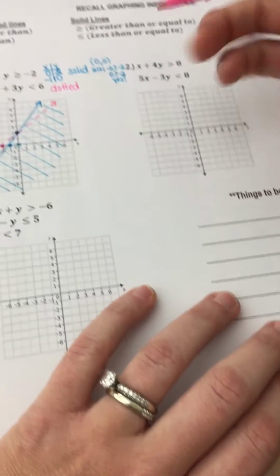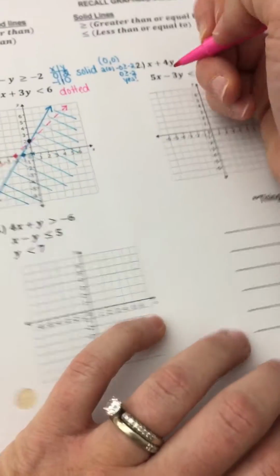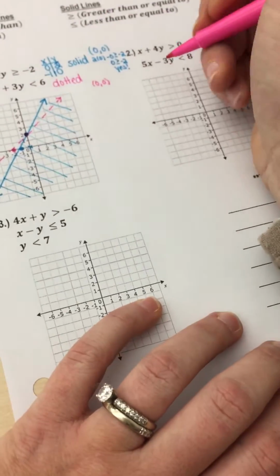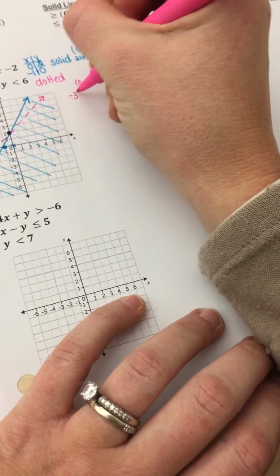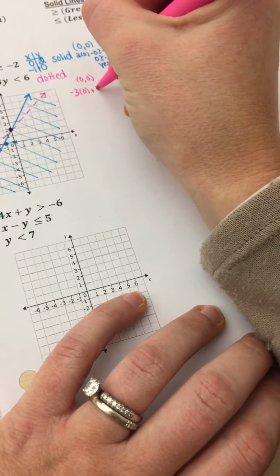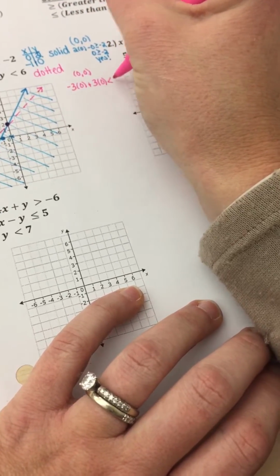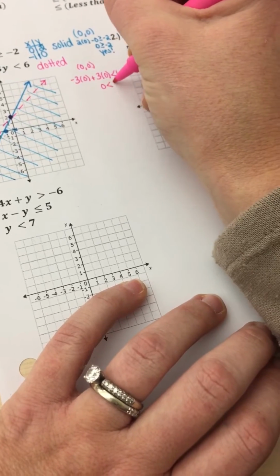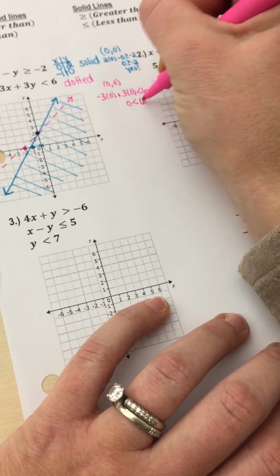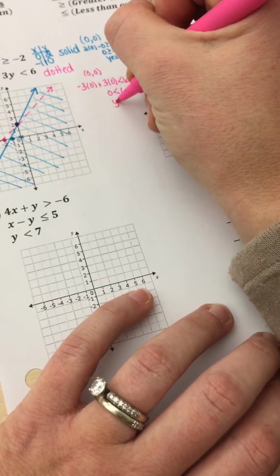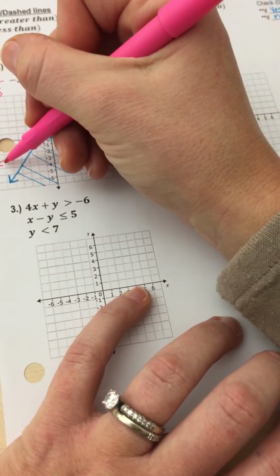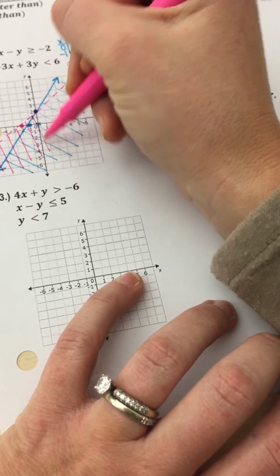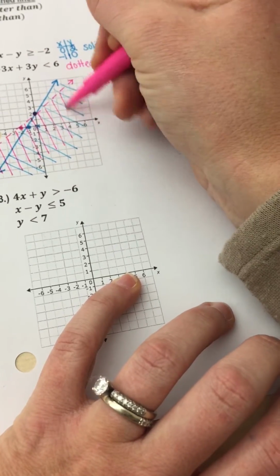Okay. Now, the next thing I have to figure out is where do I shade. So I'm going to check 0, 0 for my bottom line. Negative 3 times 0 plus 3 times 0 is less than 6. 0 and 0 gives me 0. So my question is, is 0 less than 6? And the answer to that question is yes. So for the pink, I'm going to shade below where 0, 0 was.